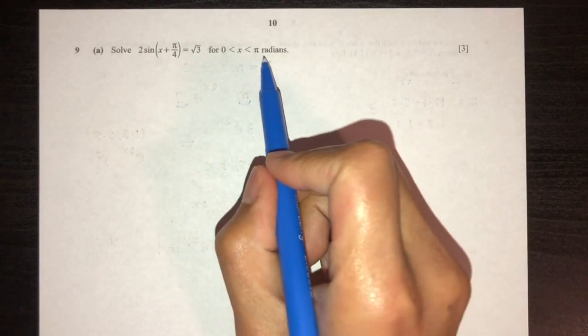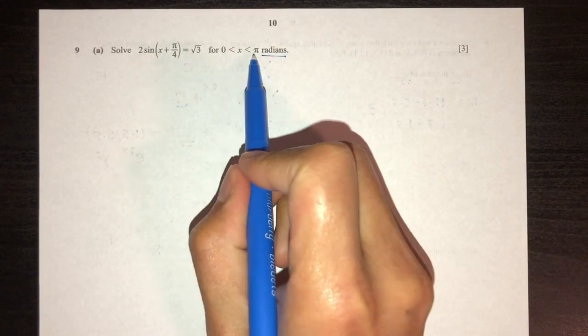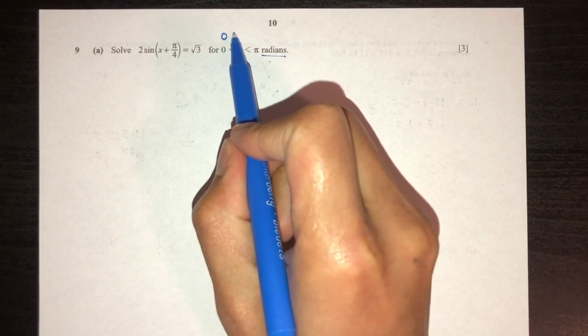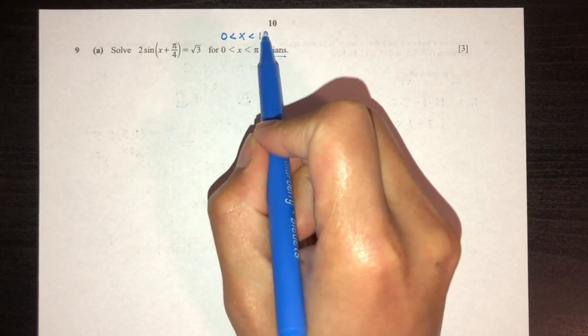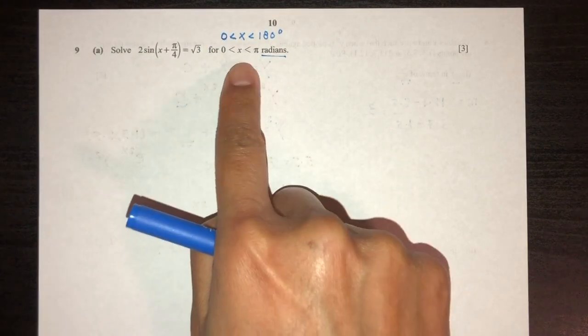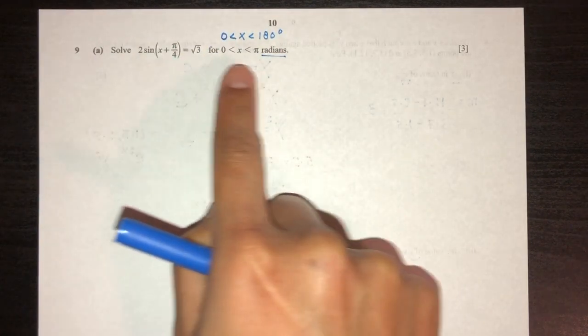Now let's move on to question number 9. So here we have to solve this equation for radians between 0 and pi. If you want to know, 0 is 0, pi is 180 degrees. So that is our domain. So we have to find the values of x for this domain.